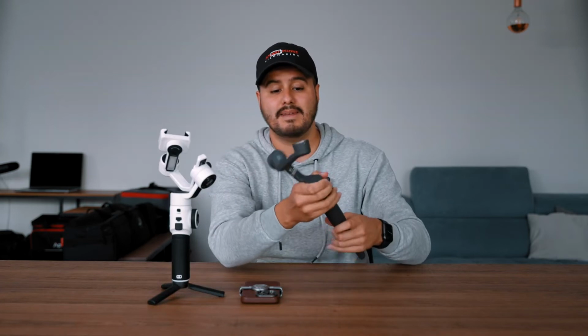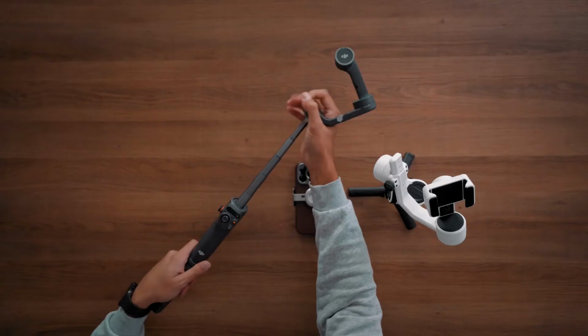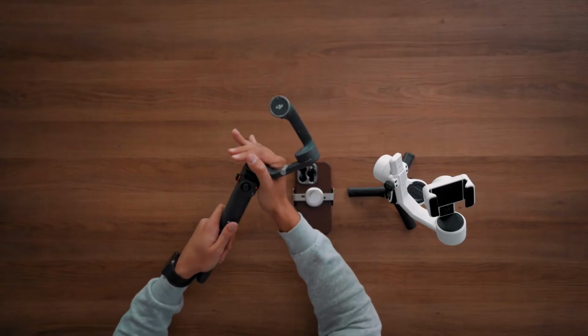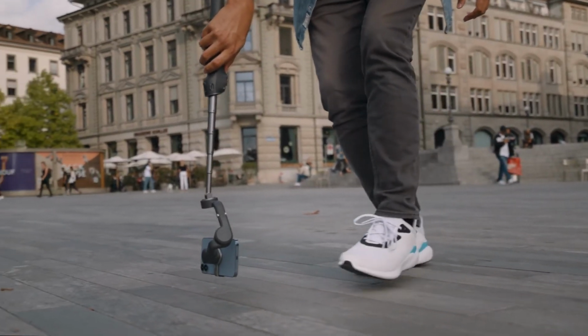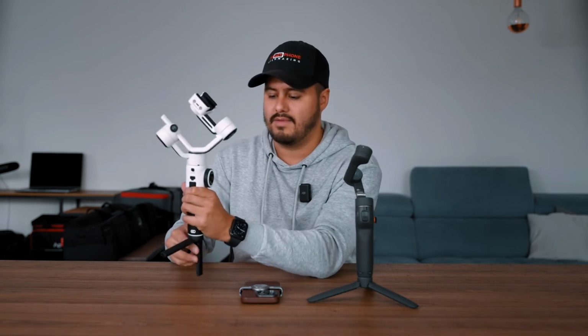Now, something else the DJI Osmo Mobile 6 has is the built-in extension pole, which I really like using, especially when you're vlogging or need to capture low-angled shots. Whereas with the Smooth 5S, the extension pole is not included. You would have to buy one and attach it at the bottom of the gimbal.